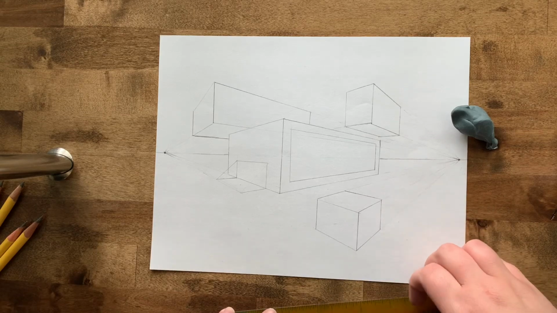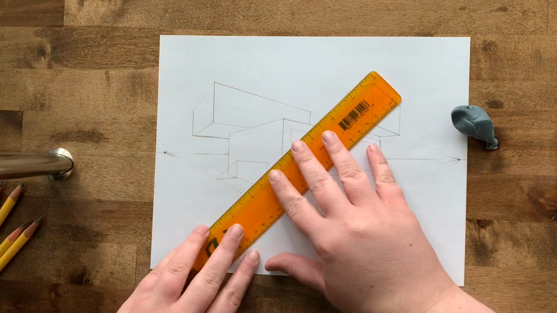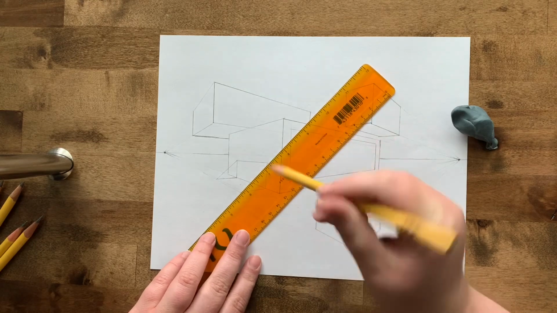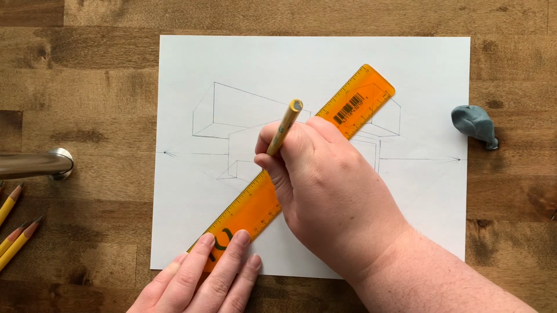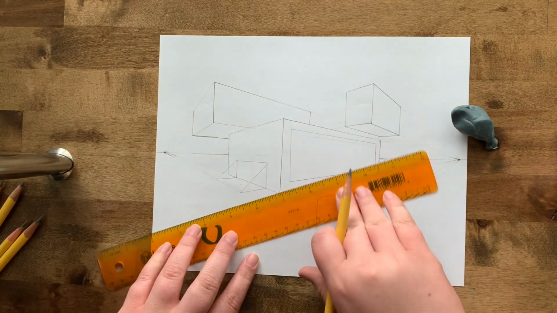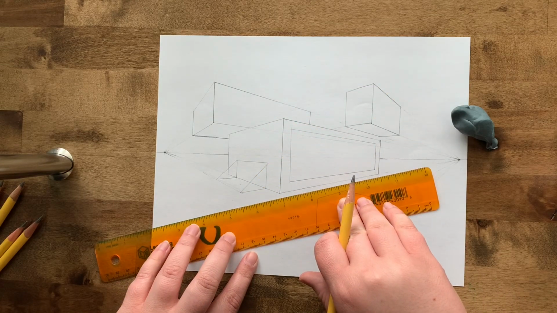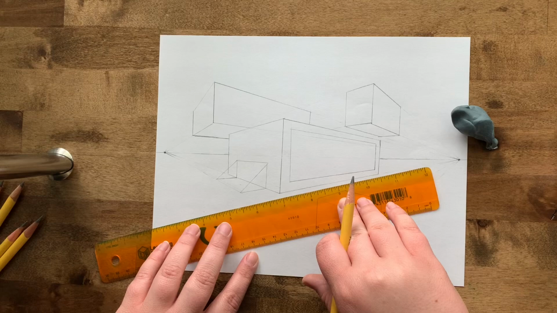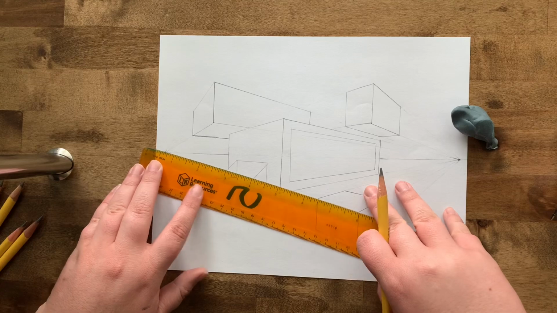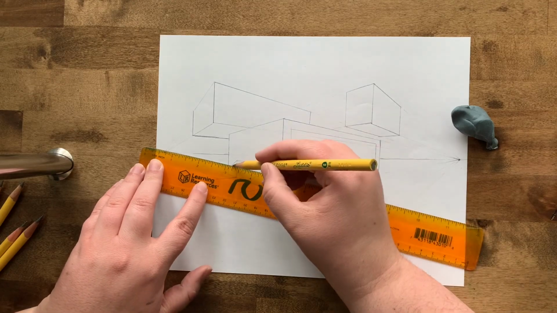Okay, so now that we have our line set up to go from that corner to the edge, it kind of looks like a ramp. And how I'm going to add the actual steps in is to line up my ruler with my left vanishing point, and I'm going to draw some converging lines, and each converging line represents a new step.